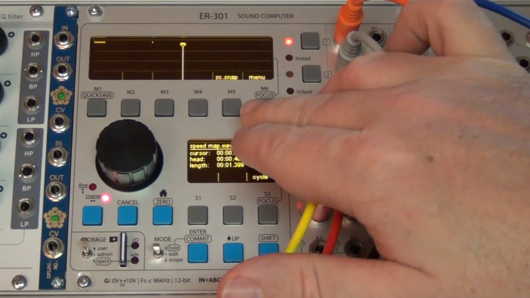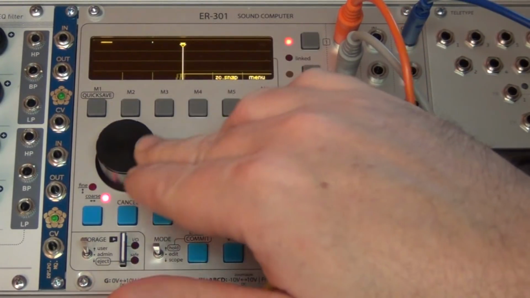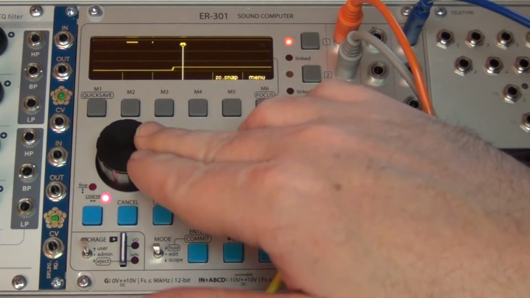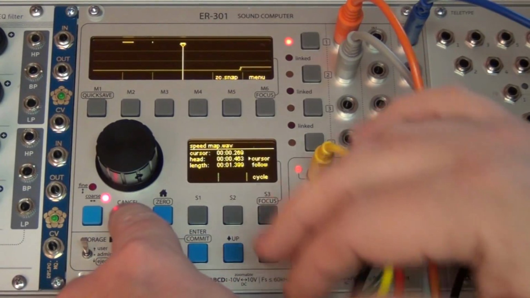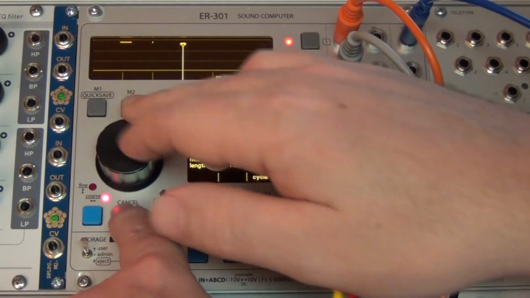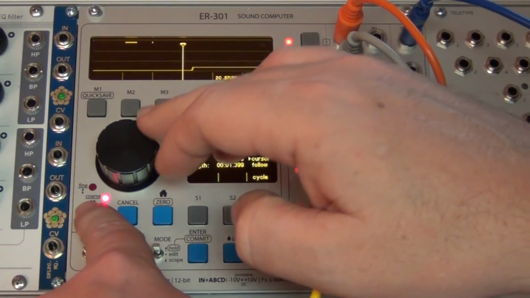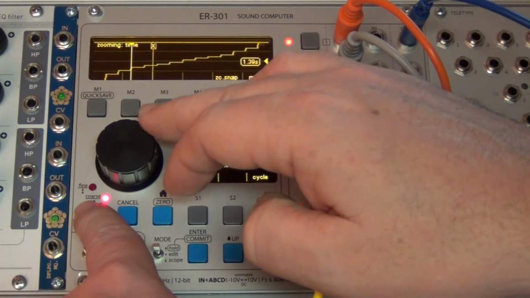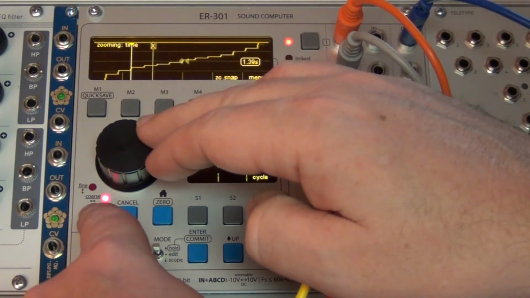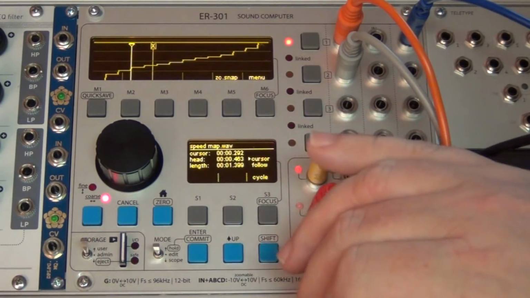And let's make sure that looks right. I think that's right, so let's zoom on that. I'm going to hold down the coarse key here. And that looks like our transfer function.